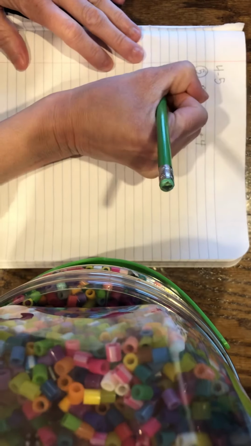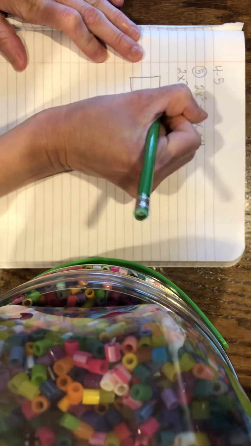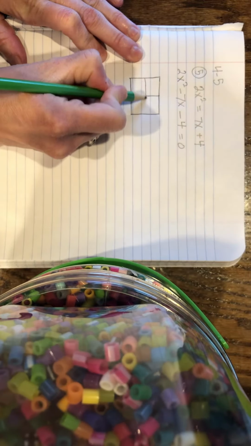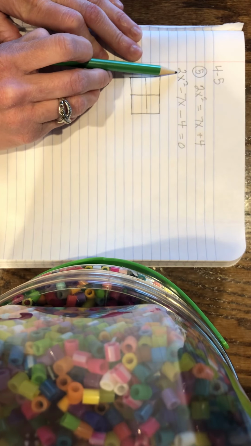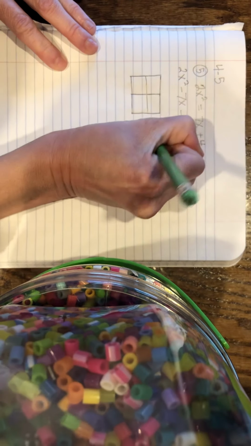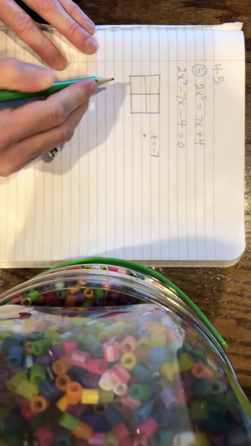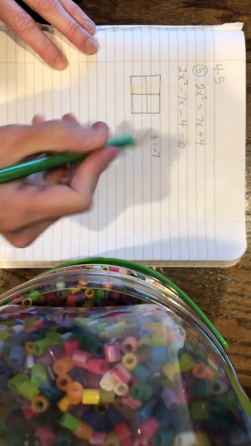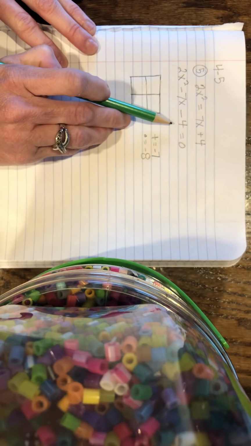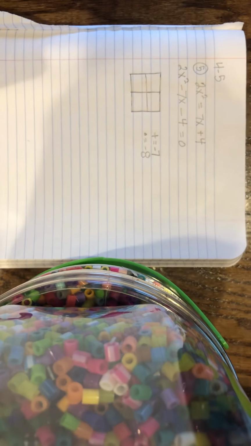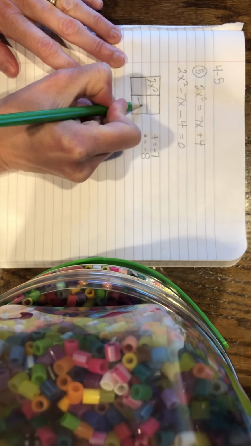I prefer using the box method, so I'll help get that all set up here. So now remember, when the leading coefficient is not 1, then we need to be looking for two numbers that add to equal our middle term, which in this case is -7, but multiply to equal a times c, which in this case would be -8, because I take 2 and my -4 and multiply them together. So I get -8. So I can put my 2x squared up here. I can put my -4 down here.